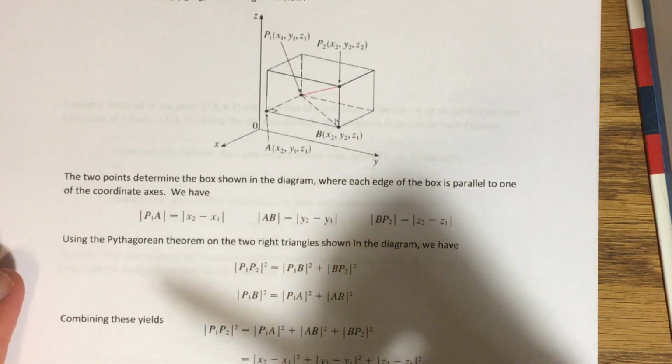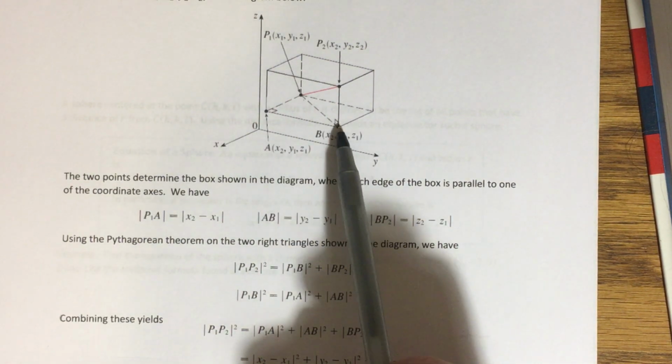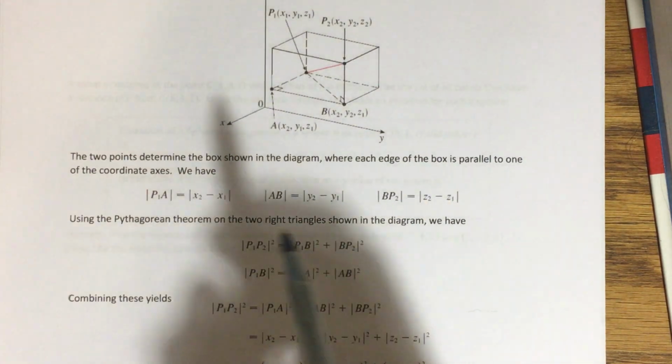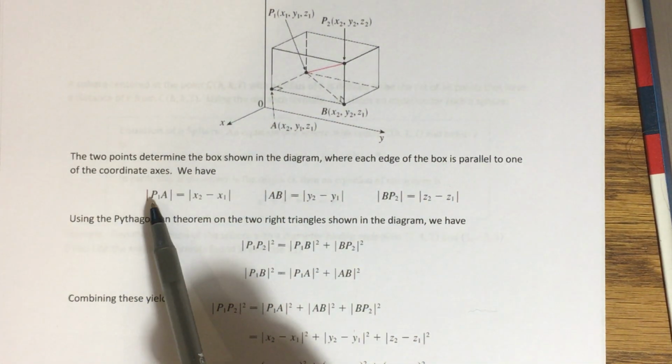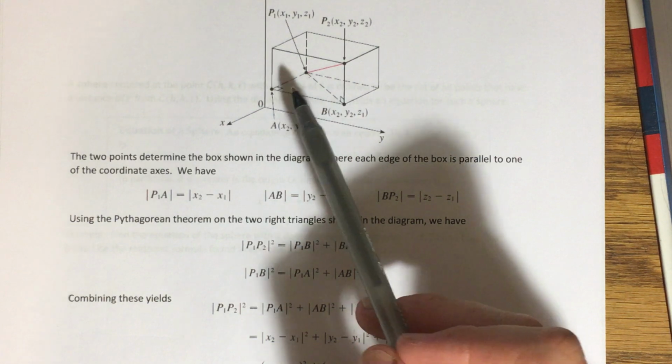Okay, so to that end, some of these points have been labeled. This point here is called A, and this one is called B, and so we'll see those show up in this derivation. Let's start with the length of the line segment P1A. Notice that's this line segment right here, P1A.